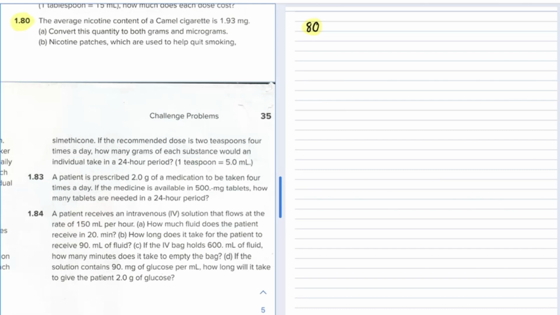Number 80. The average nicotine content of a Camel cigarette is 1.93 milligrams. Convert this quantity to both grams and micrograms.